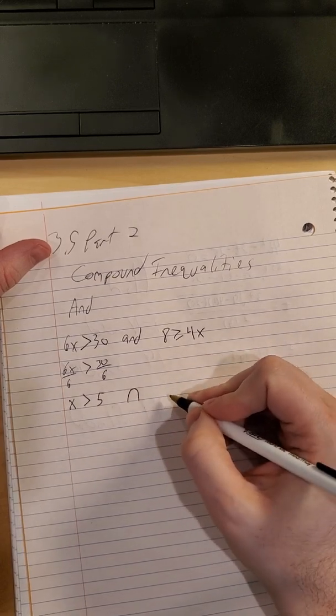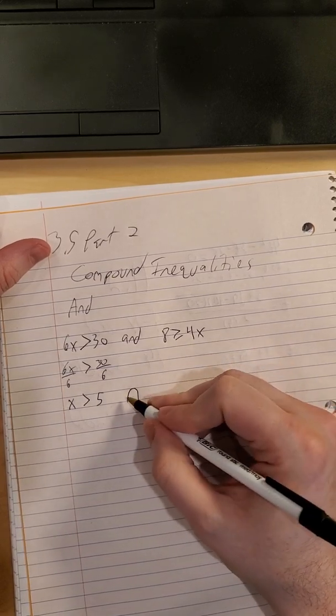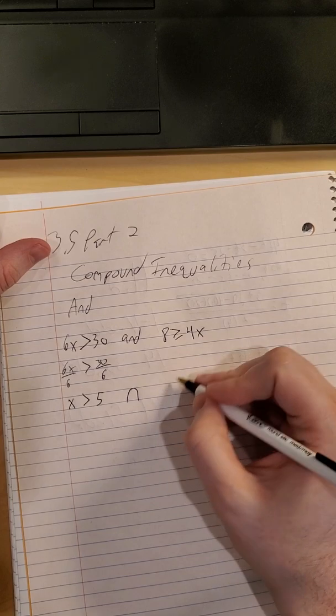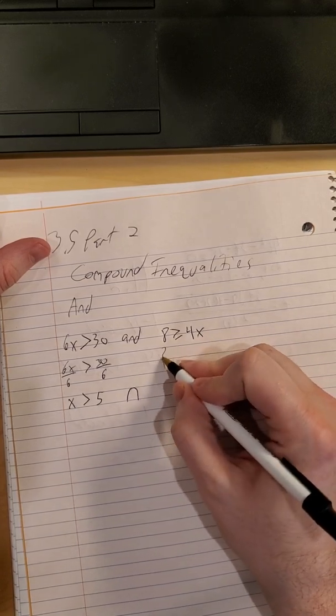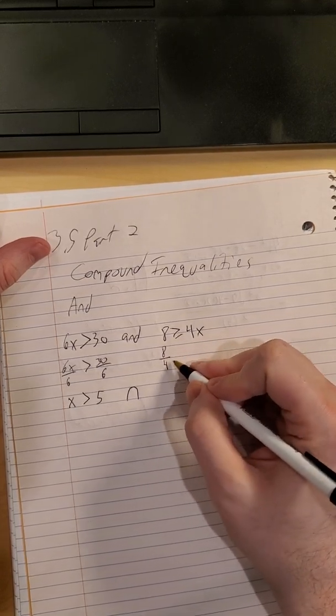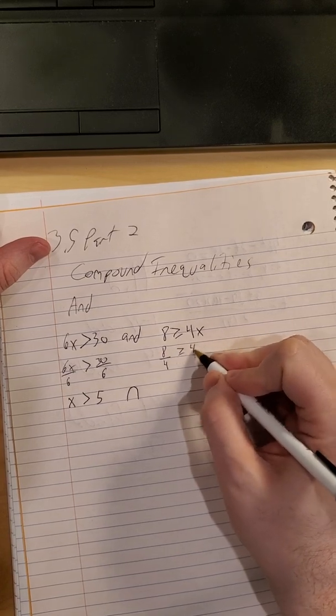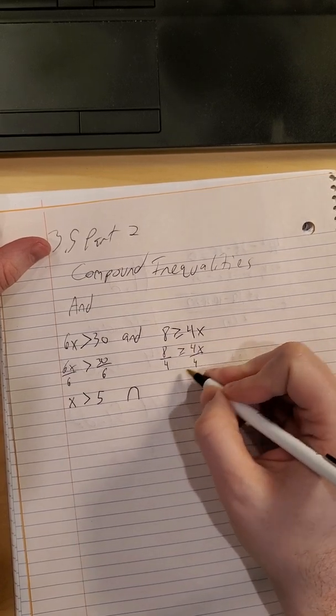Remember, we can also use this symbol for the and, or you can write the word and, but you do need at least one of those. Our next one, we would divide both sides by positive 4. As long as I'm dividing by a positive, inequality stays put.